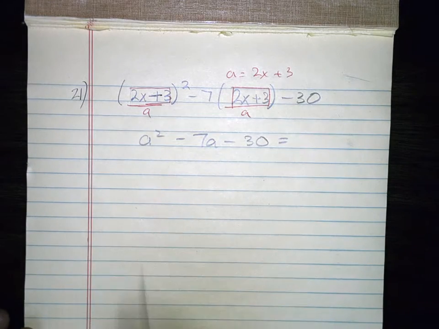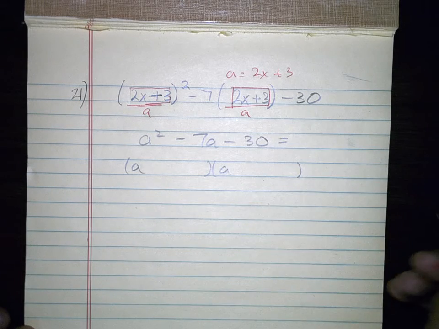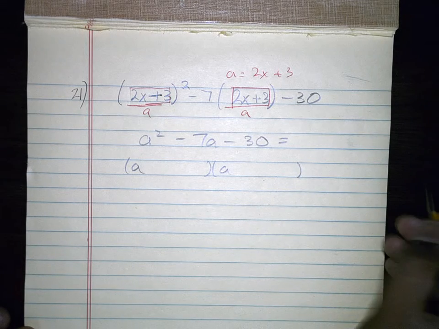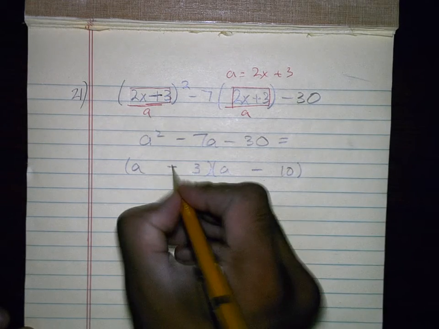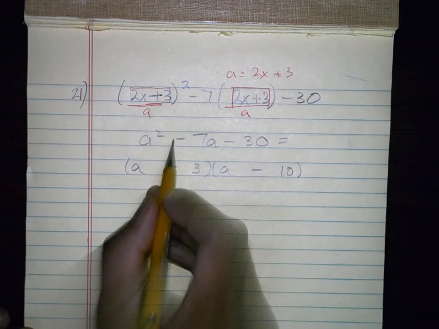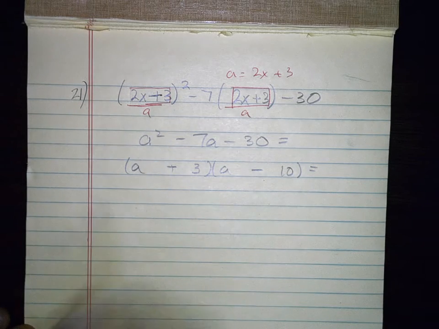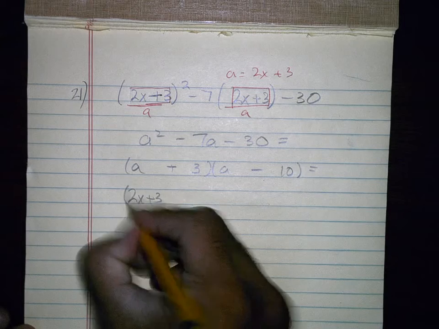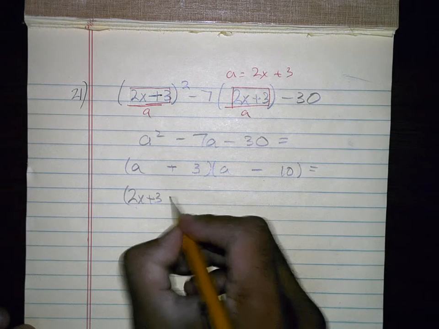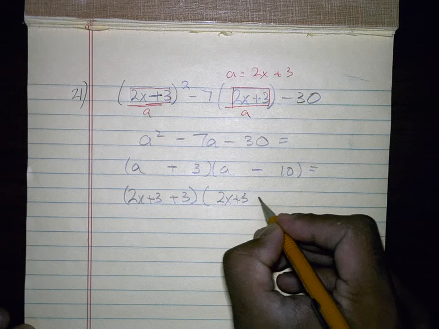I'll factor that and ask myself what multiplies to 30 and what adds to negative 7? 3 times 10 does it, with the 10 being negative and the 3 positive, right? We have to add to a negative. Okay, well, I put the a's in there, so now I got to go back and put what's really there. So I'm going to go back and resubstitute the 2x plus 3 and the 2x plus 3 minus 10.